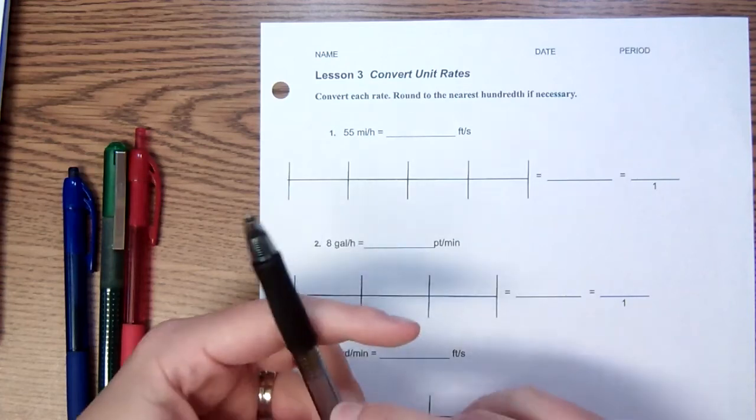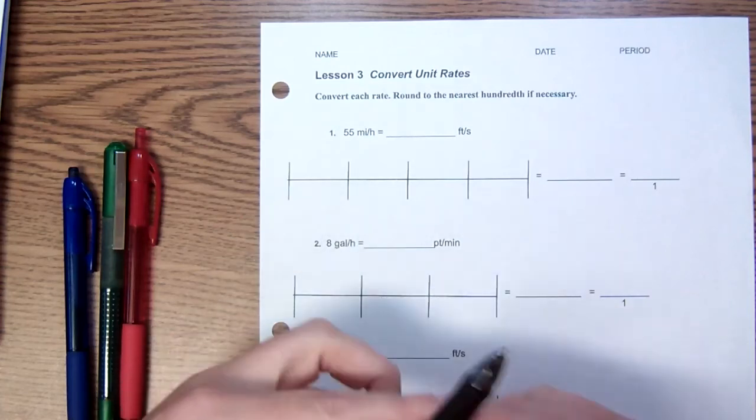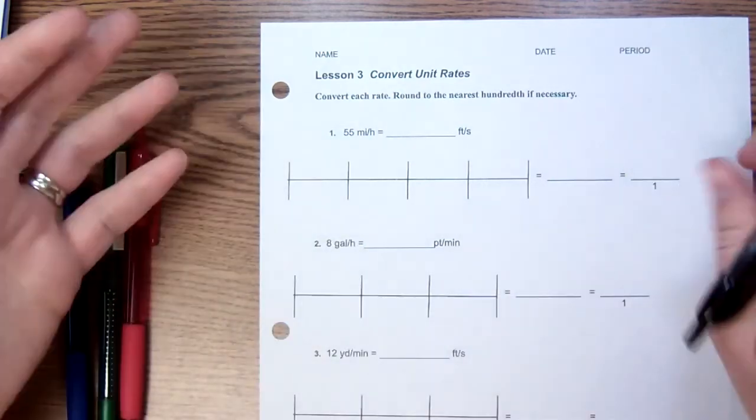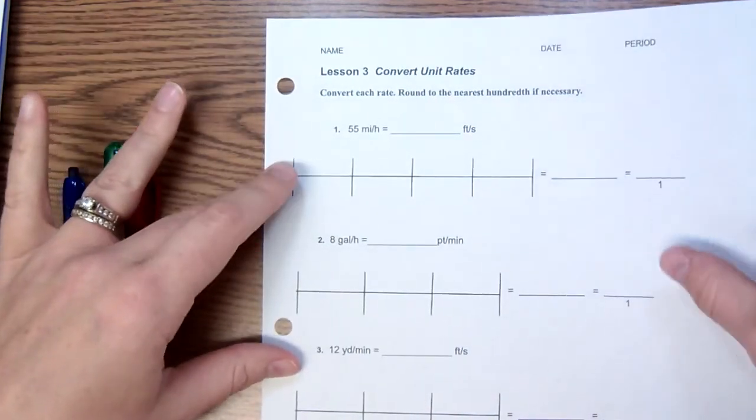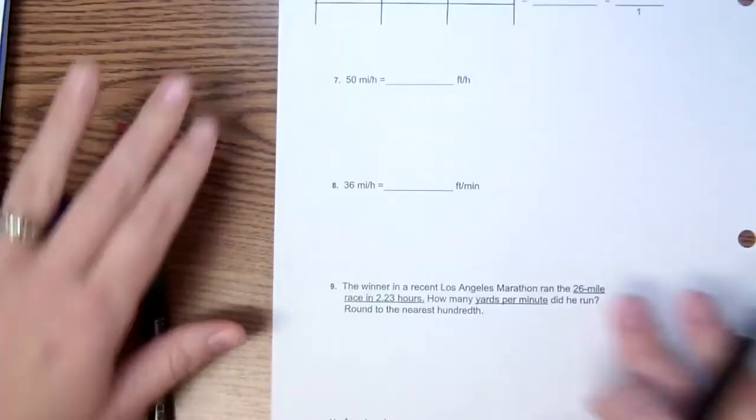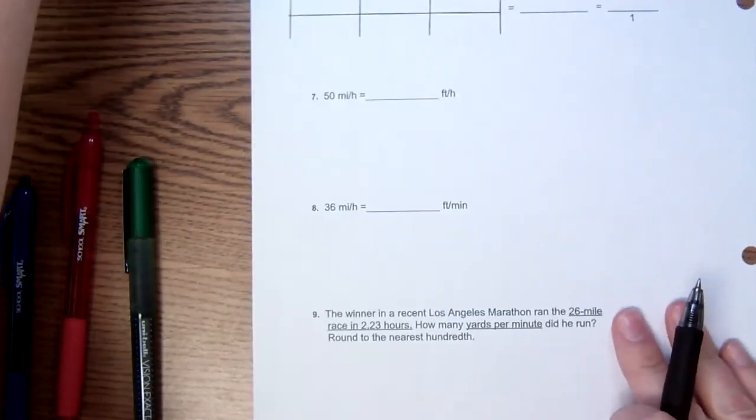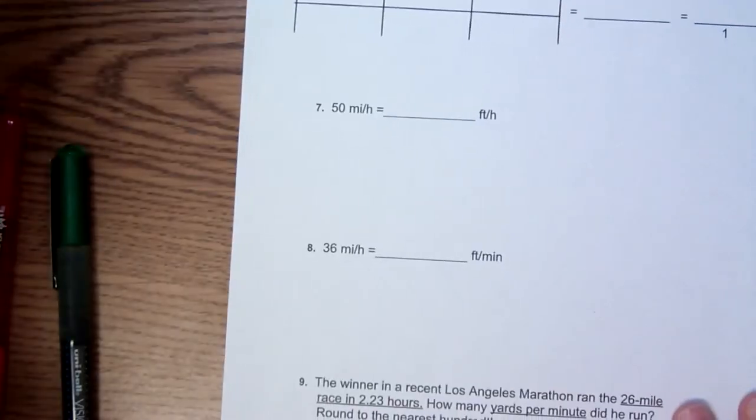So I'm going to show you a couple of different examples. And I'm using a worksheet that we usually use for homework. So you might have actually the answers down, but maybe you don't understand how we got them. So stick with me here. Let's take a look at this first one. I'm going to do number 7.